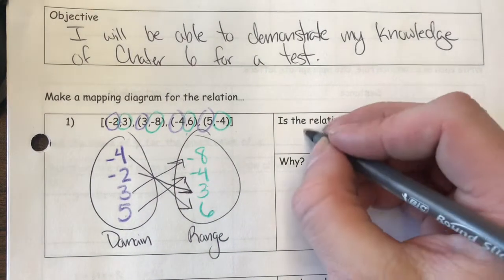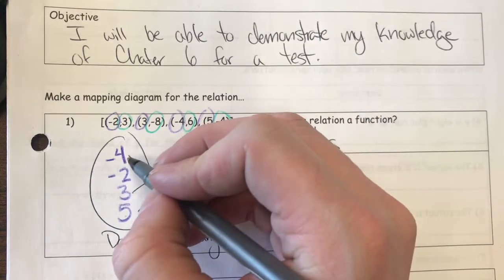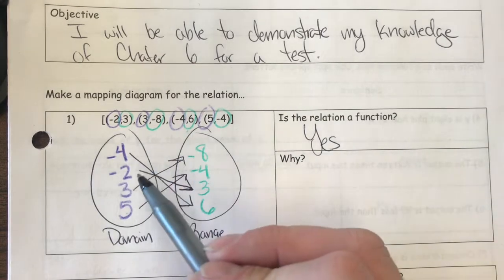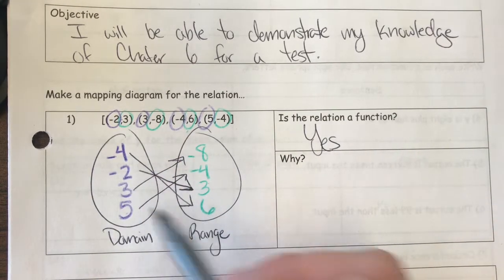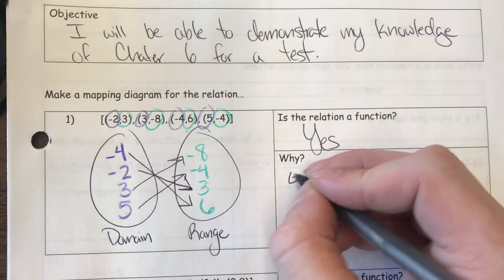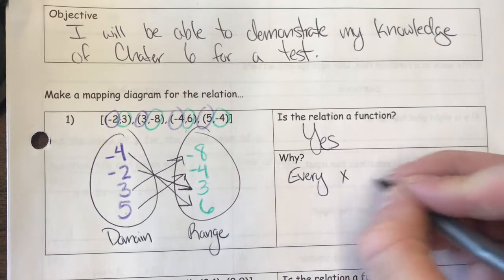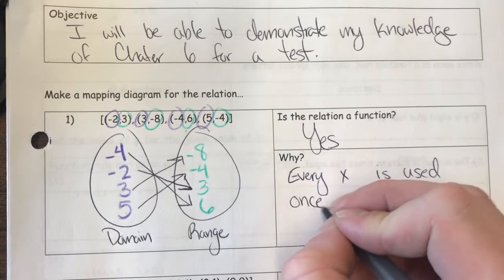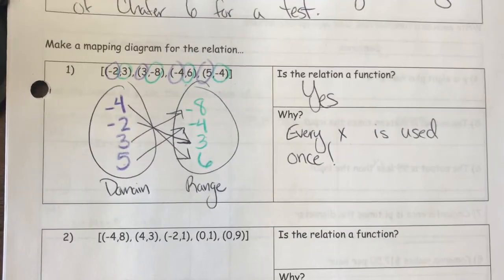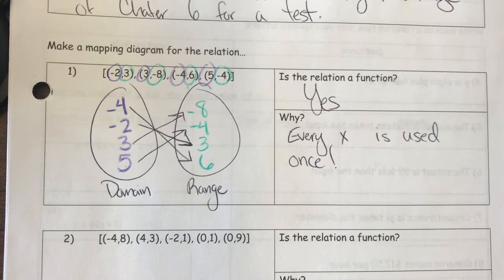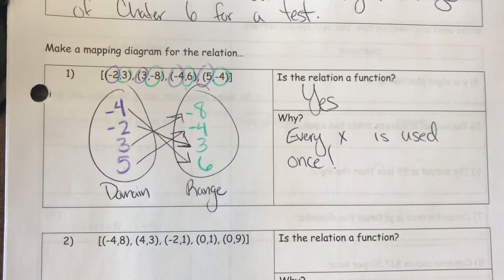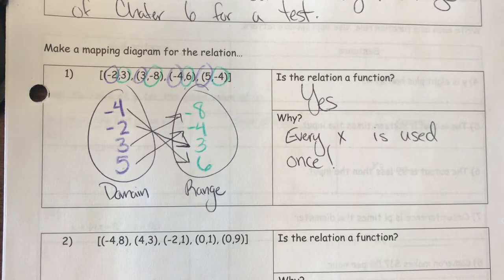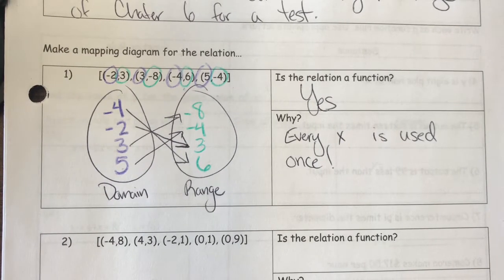Is the relation a function? Yes. Here's why. Every member in the domain goes to its own y. Okay, -4 doesn't split up, -2 doesn't split up, 3 doesn't split up, 5 doesn't split up. Every x is used once. Okay? So I'm going to leave that there for a few seconds, and then you're going to do problem 2 completely on your own.